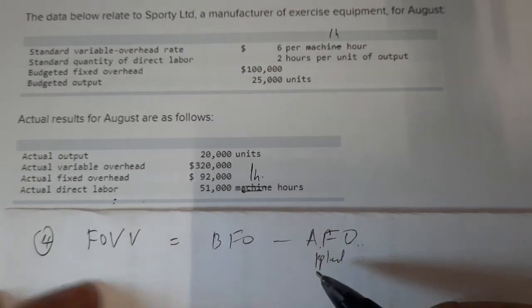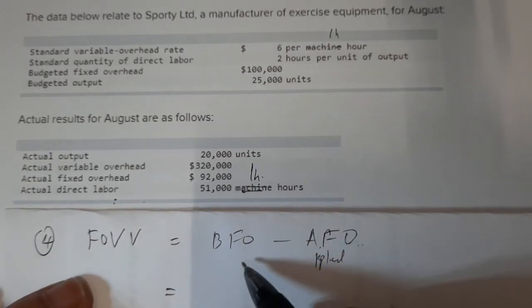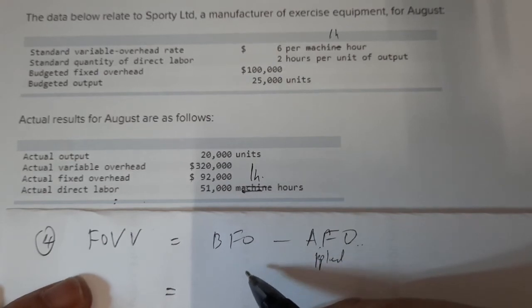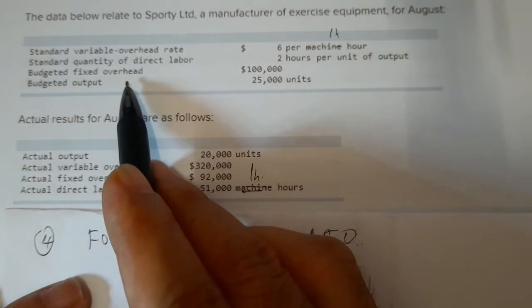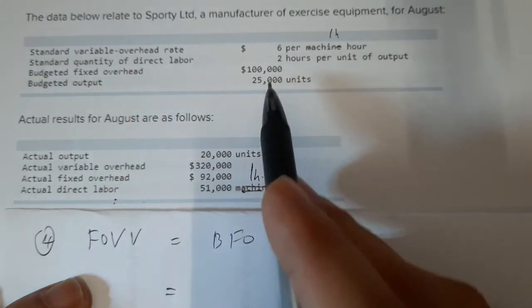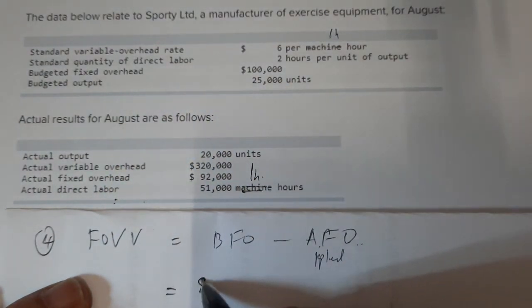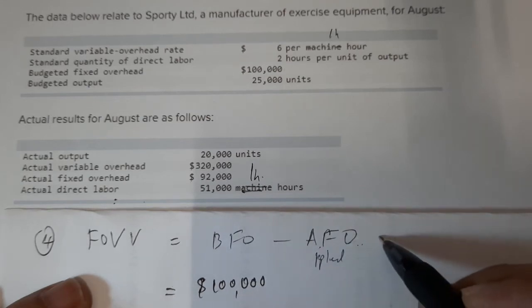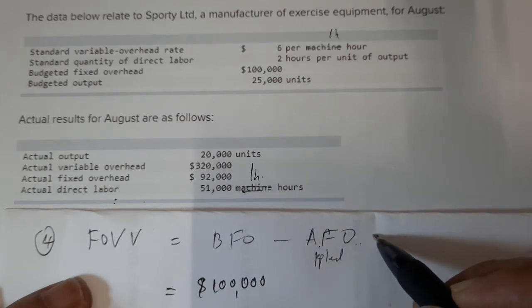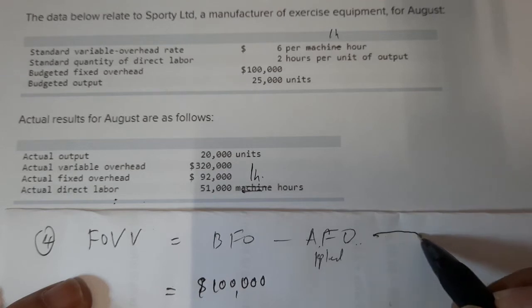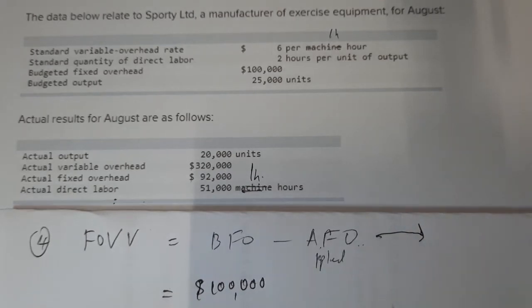Now, the budgeted fixed overhead is clear. According to the data here, the budgeted fixed overhead is 100,000. So this is clear. 100,000. But the thing that you have to calculate is here. Applied fixed overhead. So how to calculate applied fixed overhead?